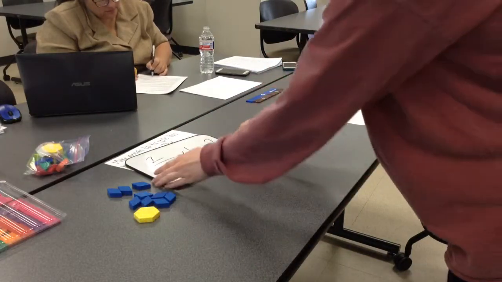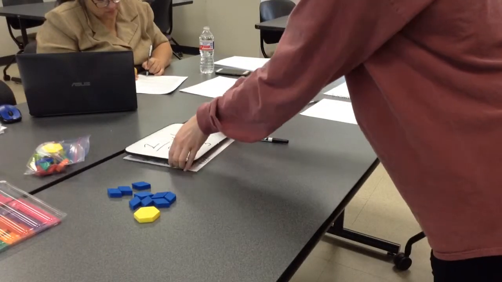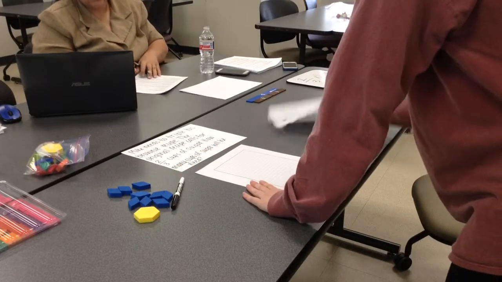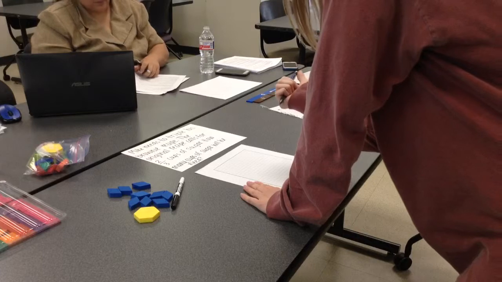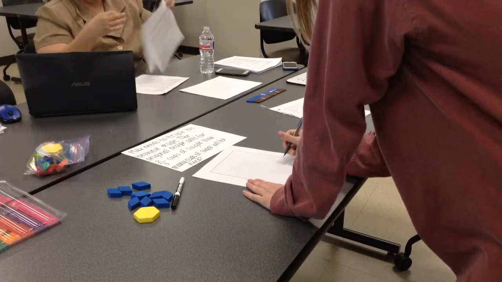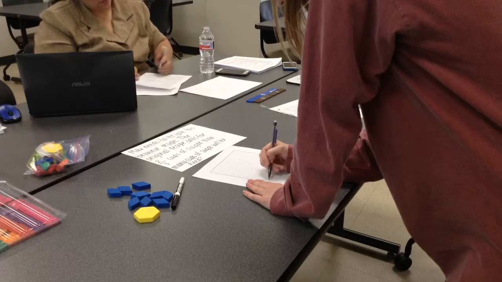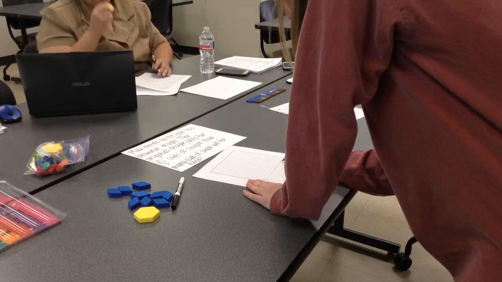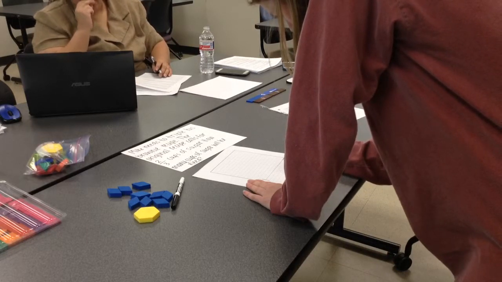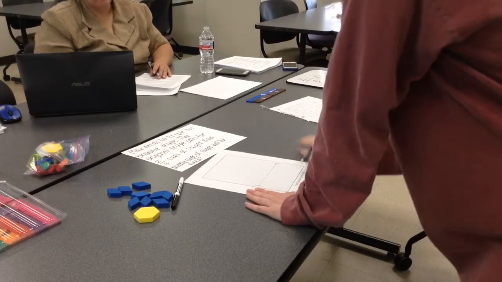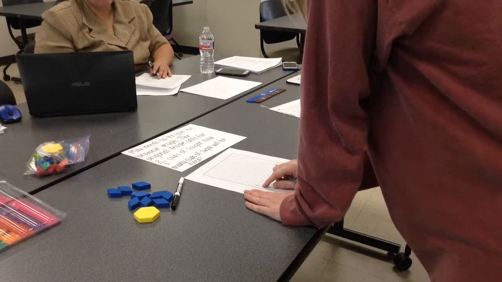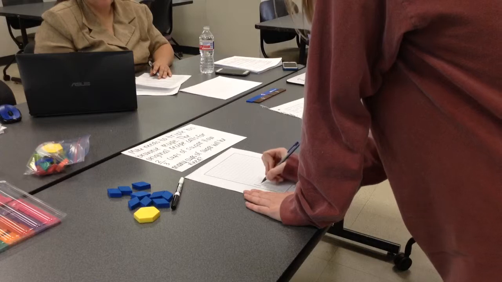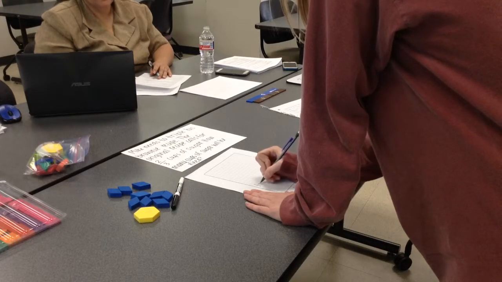So now we are going to use the linear model. And we're going to start off by drawing our number line. Each unit is going to be a length of 1/3 because we are using the linear model. And how we're going to label this is for each length of 1/3, we're going to label it below.